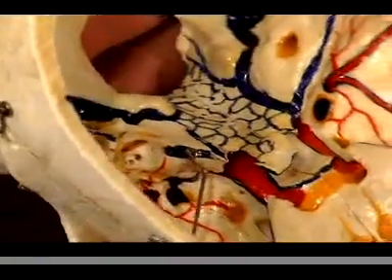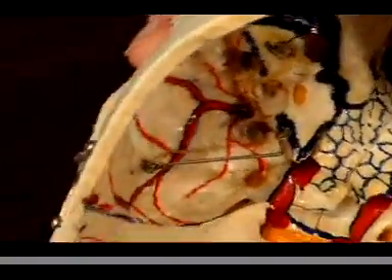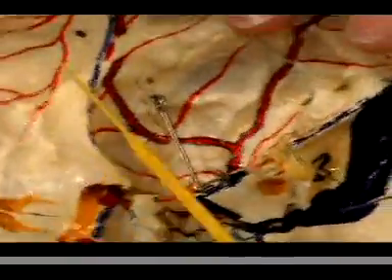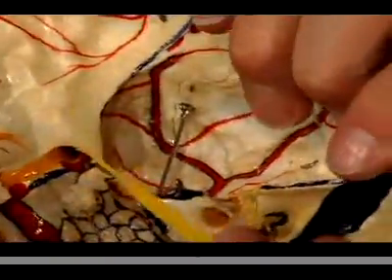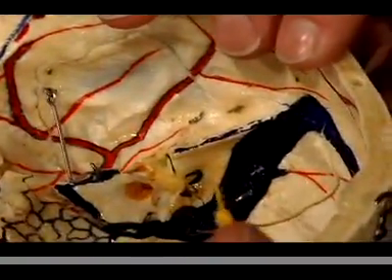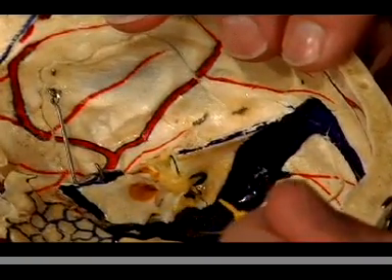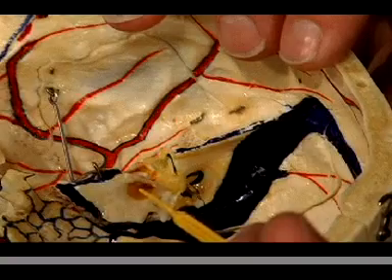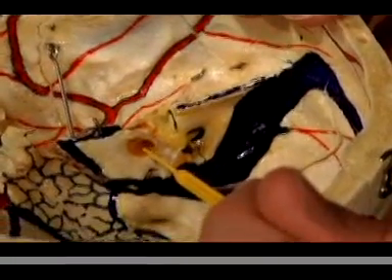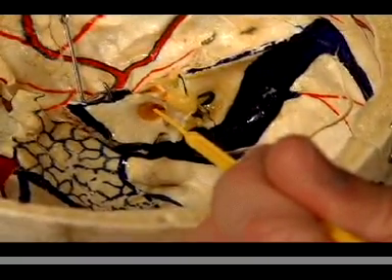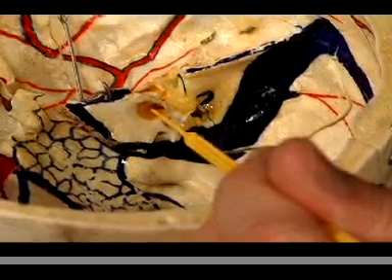Now I'm going to turn posteriorly. Excuse me, we're looking at the posterior. Here's the petrous ridge of the temporal bone. We're actually looking in the posterior cranial fossa here. There's your internal auditory meatus, where cranial nerves 7 and 8 exit the cranial cavity.